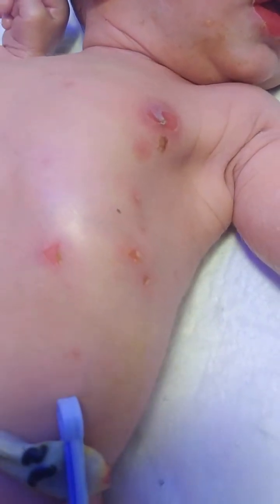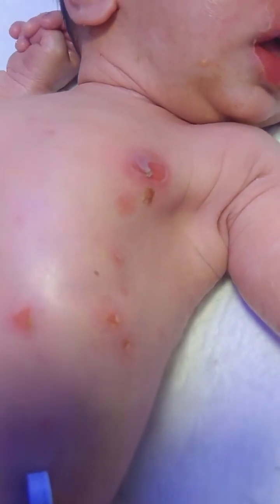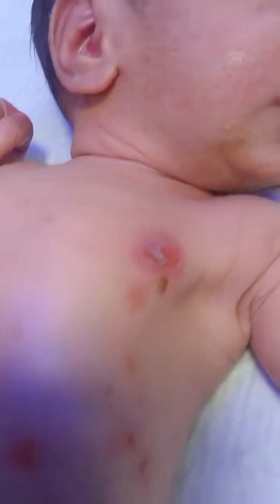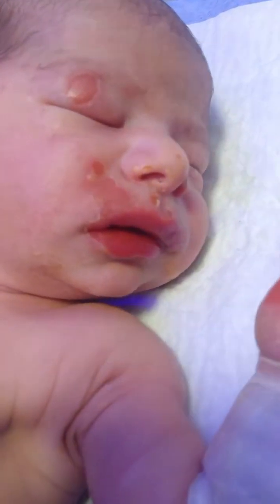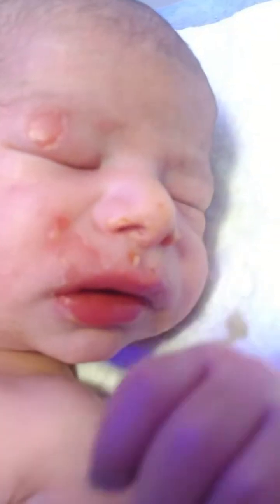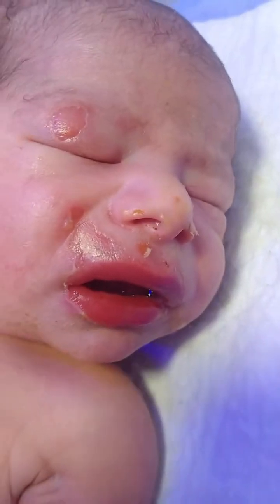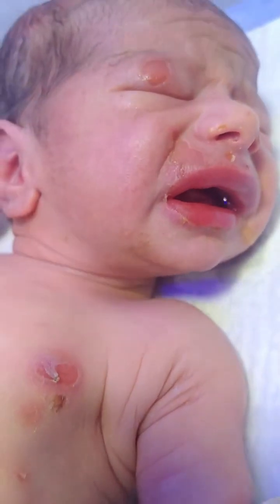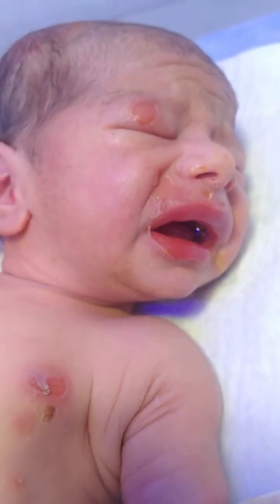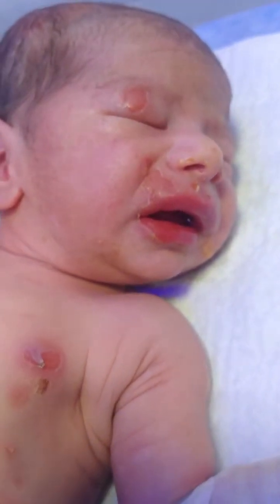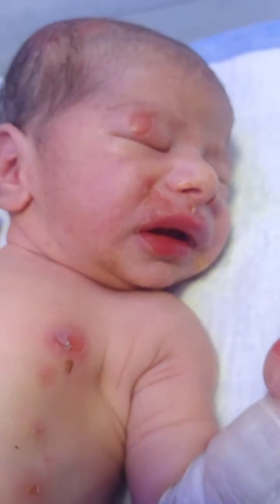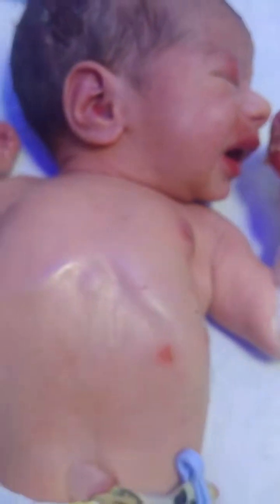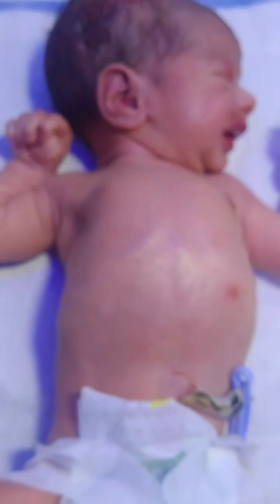Erosions and open wounds are also common. The blisters may burst, leaving painful open wounds or erosions on the skin. These wounds can be slow to heal and may leave behind scars. Scarring: in some types of Epidermolysis Bullosa, particularly the dystrophic subtype, healing of the wounds can lead to scarring, which can cause further complications. We will talk about subtypes in the further slides.